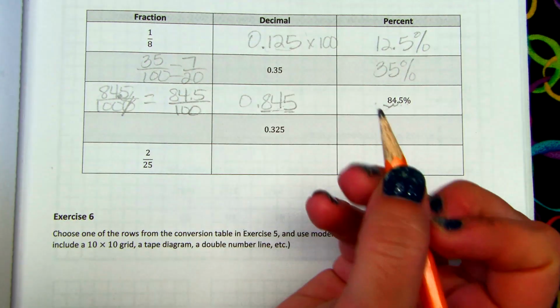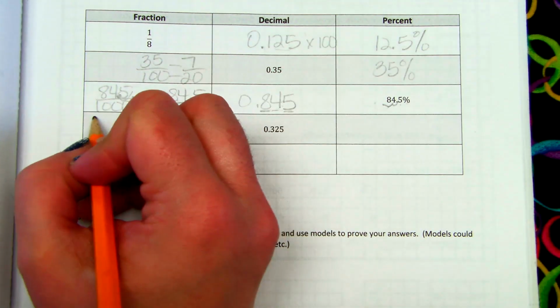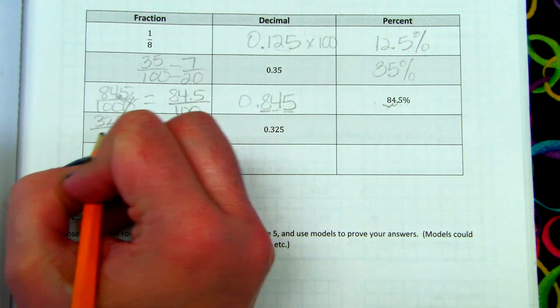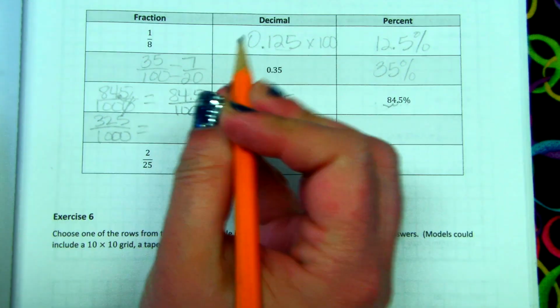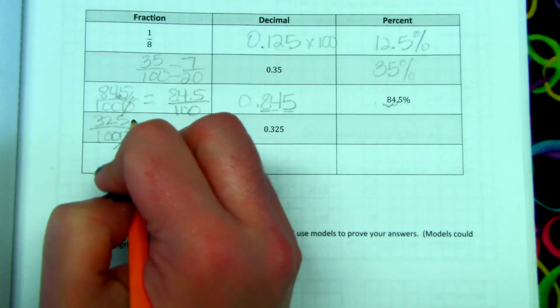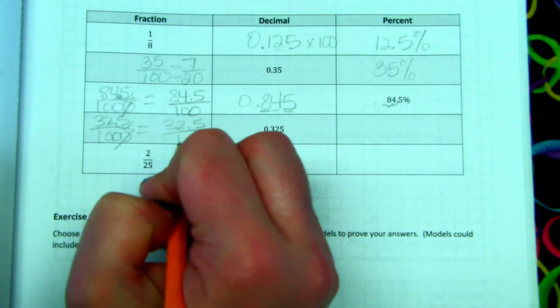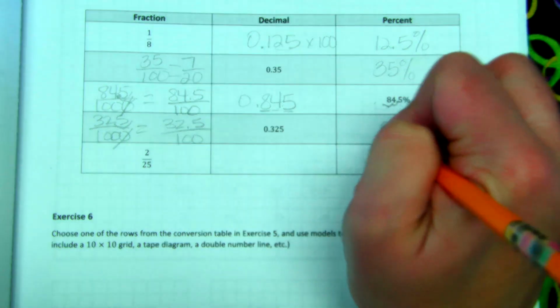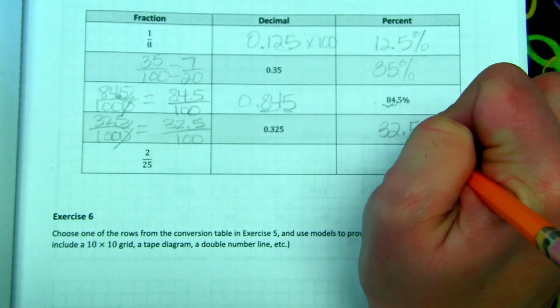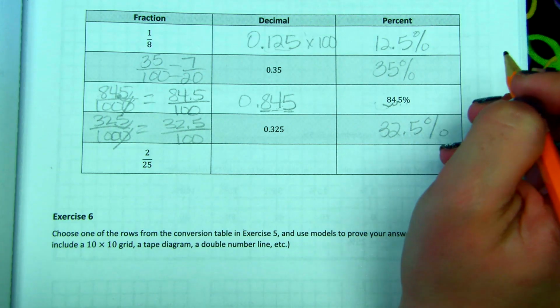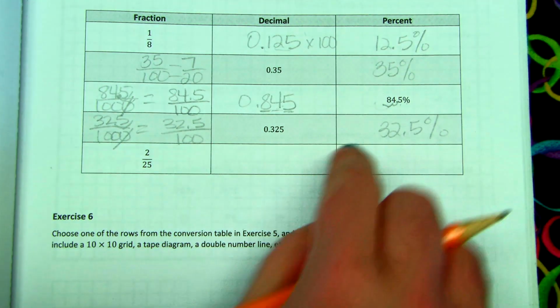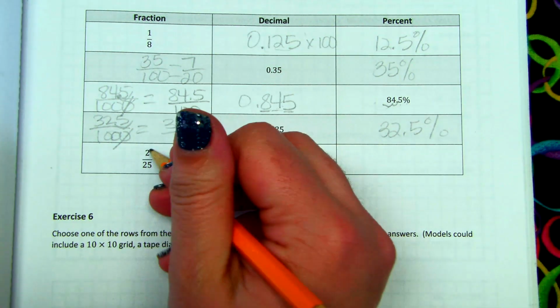Alright, we have 0.325, so we have 325 over 1,000 equals, again same thing, drop the 0, move the decimal, 32.5 over 100, which is 32.5%. Okay, next we have 2 out of 25.